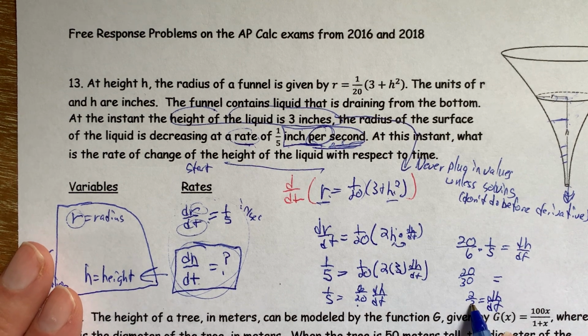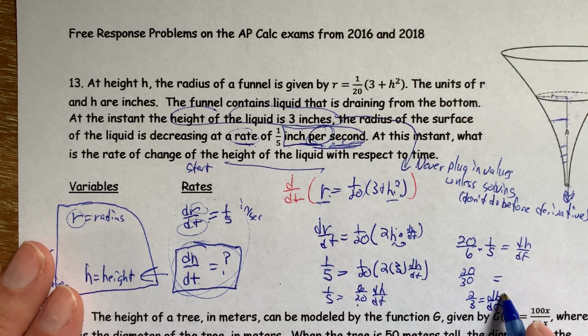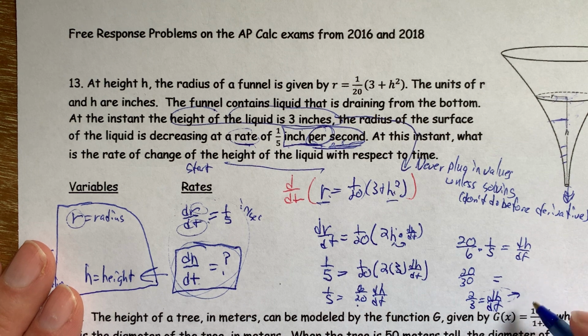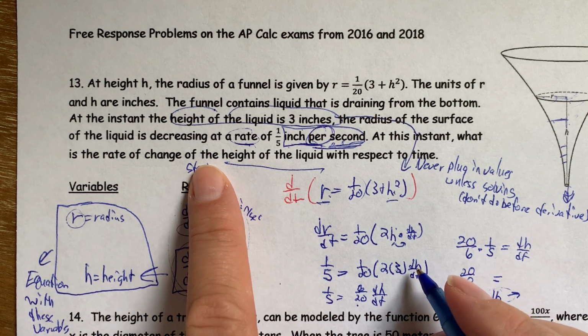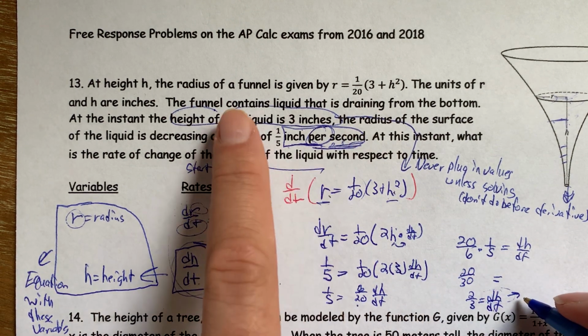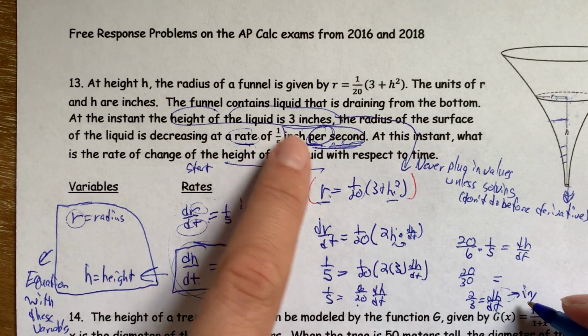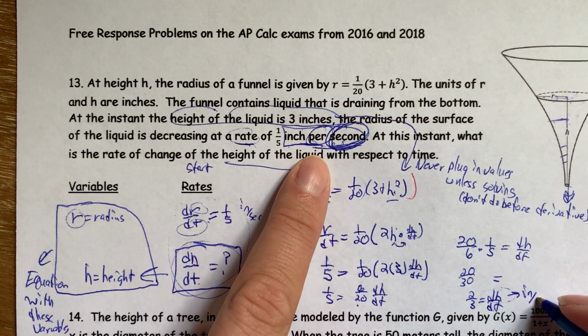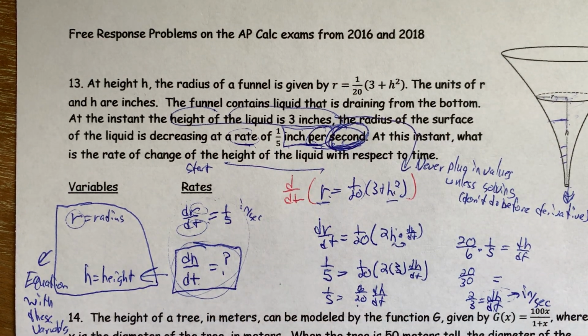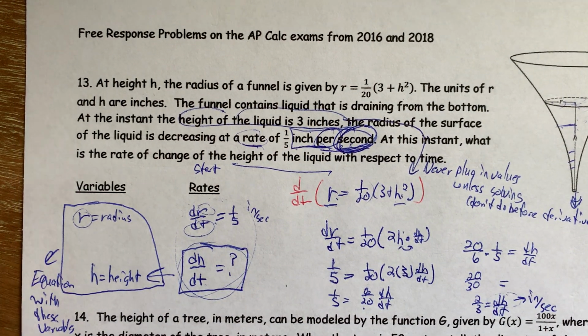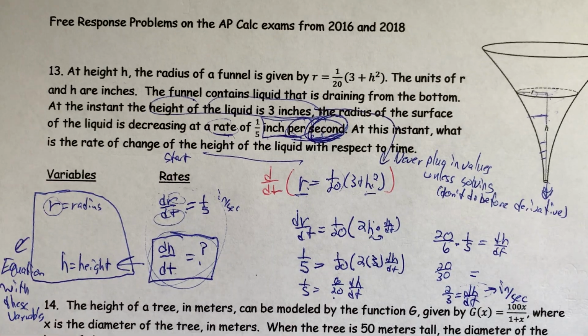Okay, now I should say what the units are. dH/dt, the height, what is it being measured in? Height is being measured in inches. It said h is being measured in inches. And the time is going to be whatever it said here. The time is being measured in seconds. So it's 2/3 inch per second. So let's see what this actually means. What are we actually talking about here?